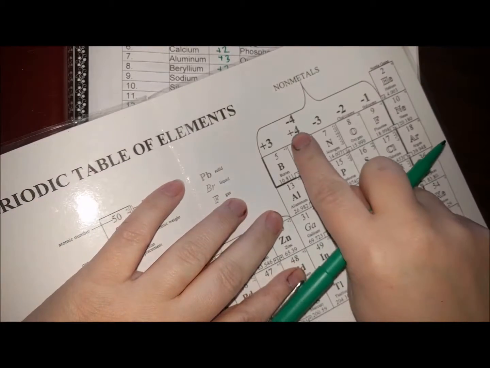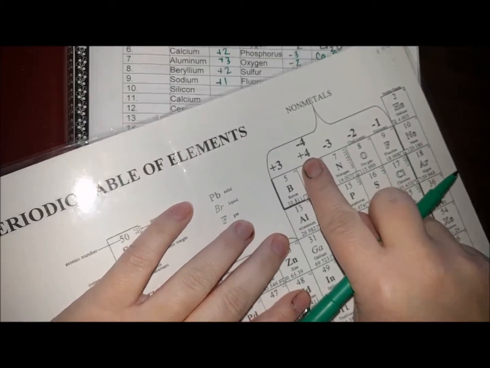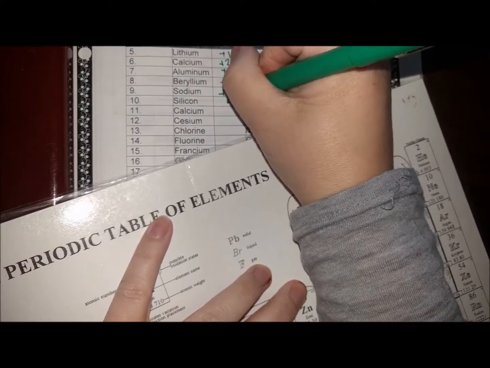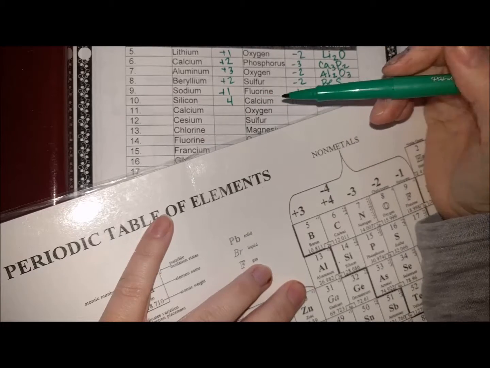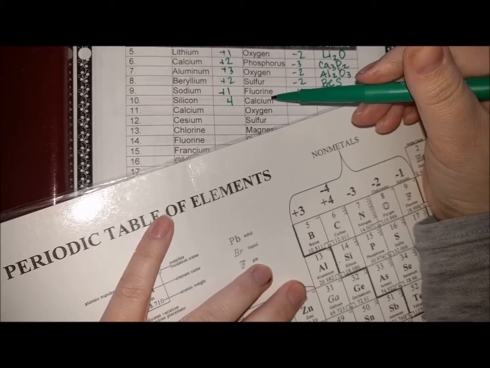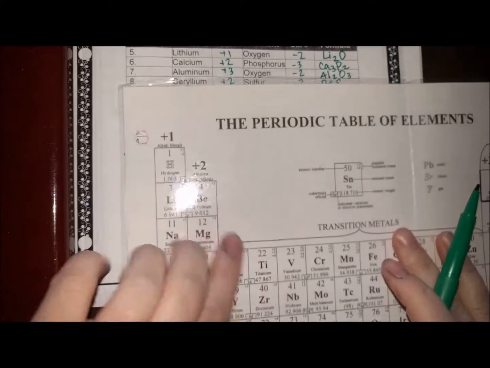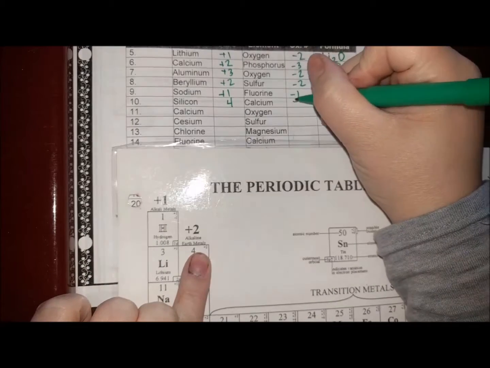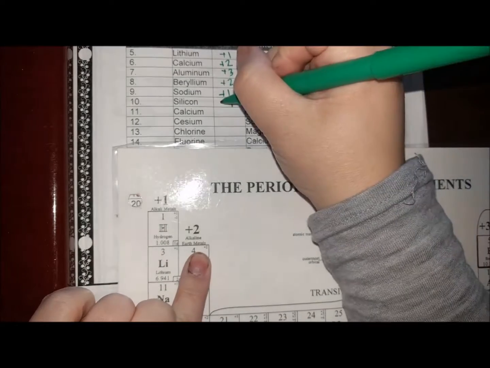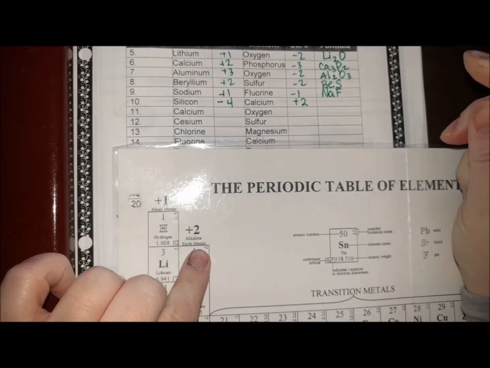So silicon is + or -4. So you may be thinking, well, how am I supposed to know if it's a plus or minus? It's going to be determined by what it's reacting with. So calcium here is +2. So if calcium is +2, our silicon is going to be -4.